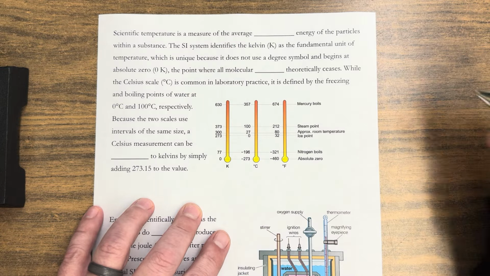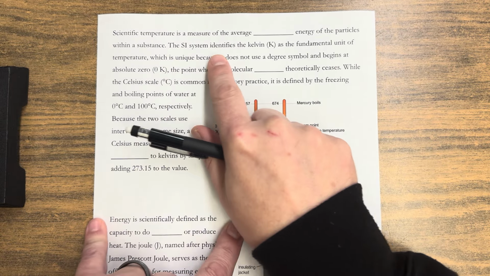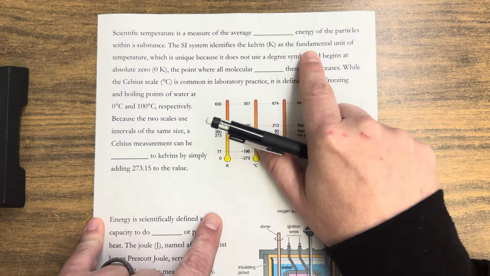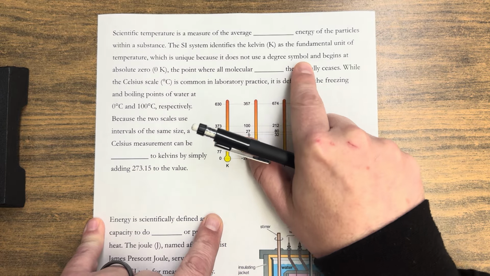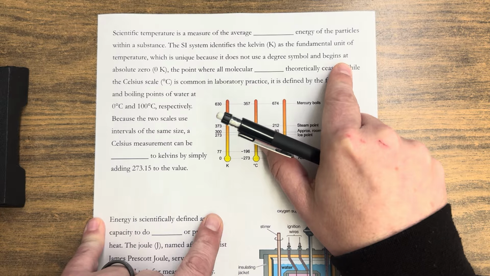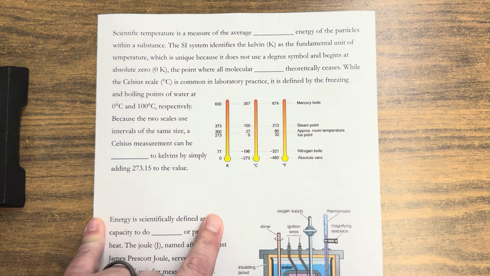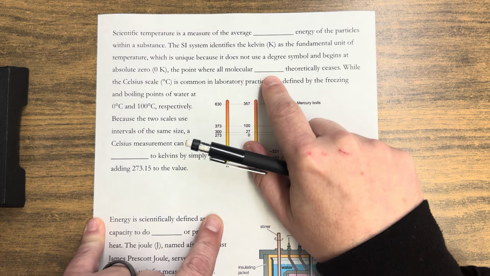That's what temperature is. The SI system identifies the Kelvin as the fundamental unit of temperature, which is unique because it does not use a degree symbol and begins at absolute zero Kelvin, the point where all molecular motion theoretically ceases. So you can't actually get to 0 degrees Kelvin, but you can get within a billionth of a degree of 0 Kelvin. At 0 Kelvin, molecules stop, which, as far as we know, can't happen.